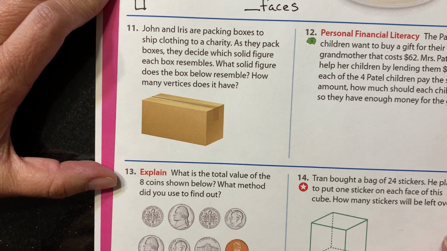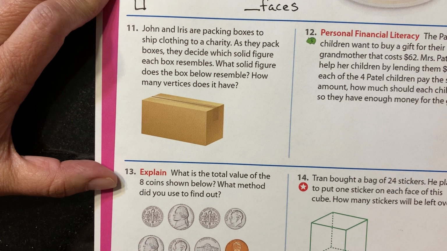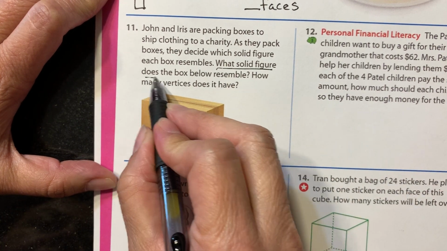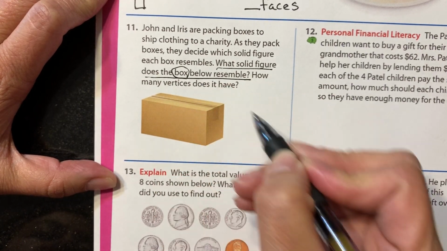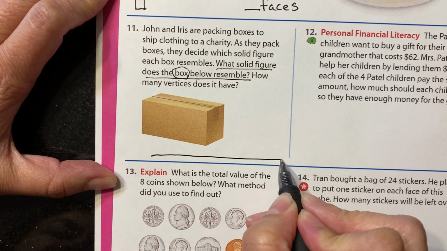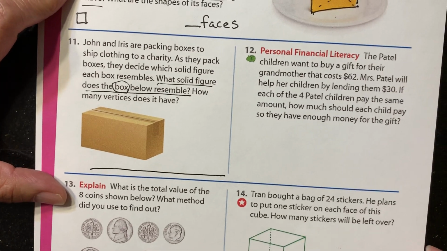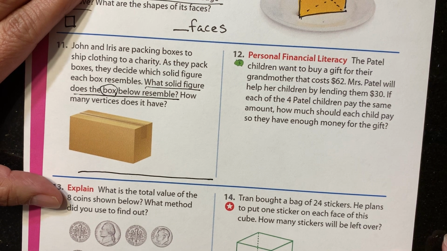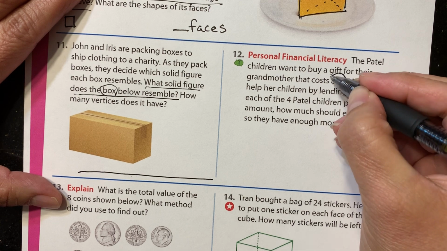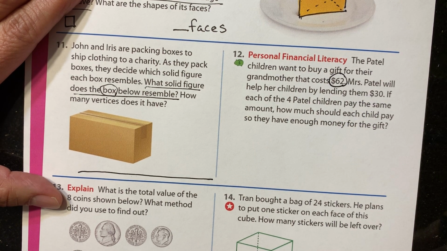Number 11 talks about John and Iris are packing boxes to ship clothing to a charity. As they pack boxes, they decide which solid figure each box resembles. What solid figure does this box resemble? So all I'm going to need is the name of this shape here. Once you do that, move on to number 12. The next one is a personal literacy question. It says the Patel children want to buy a gift for their grandmother that costs $62. So that's the total amount for the gift.